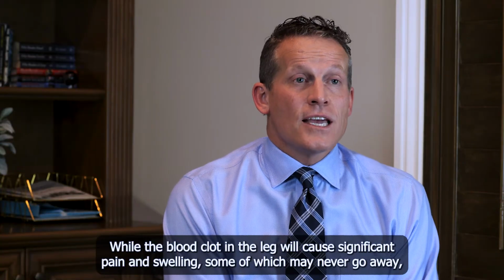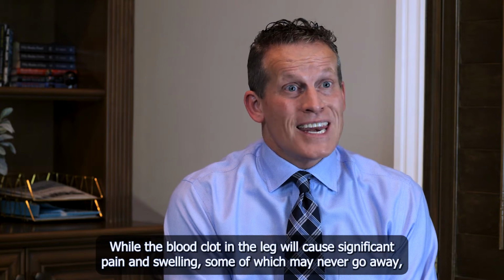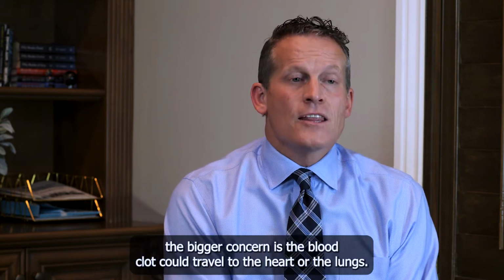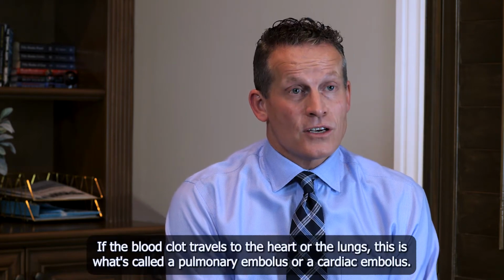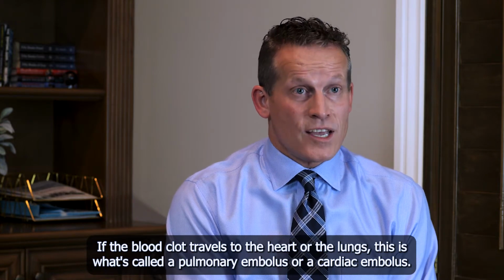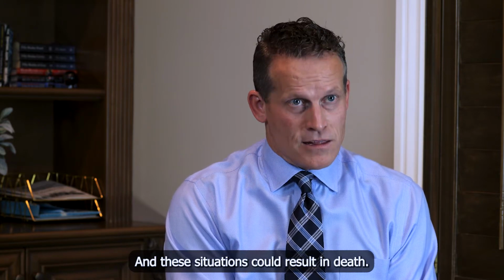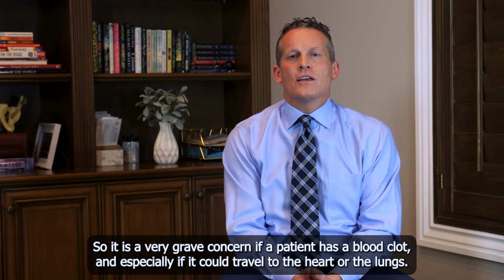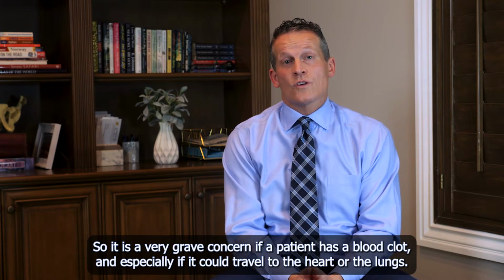While the blood clot in the leg will cause significant pain and swelling, some of which may never go away, the bigger concern is the blood clot could travel to the heart or the lungs. If the blood clot travels to the heart or the lungs, this is what's called a pulmonary embolus or a cardiac embolus. And these situations could result in death. So it is a very grave concern if a patient has a blood clot, and especially if it could travel to the heart or the lungs.